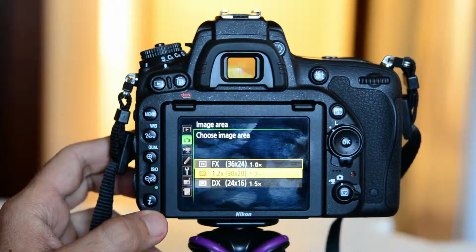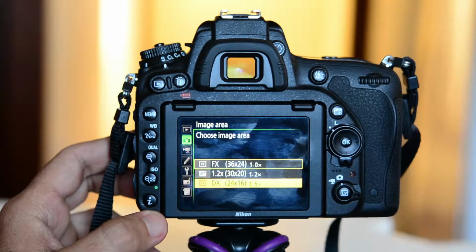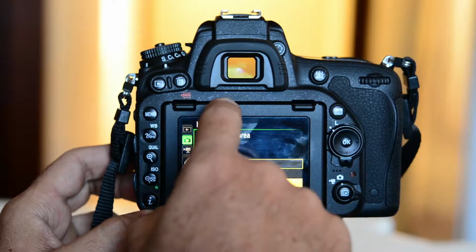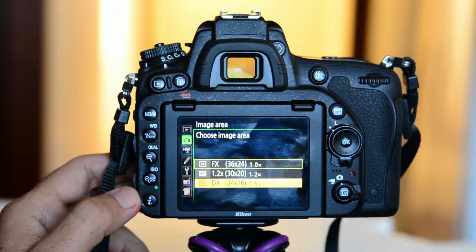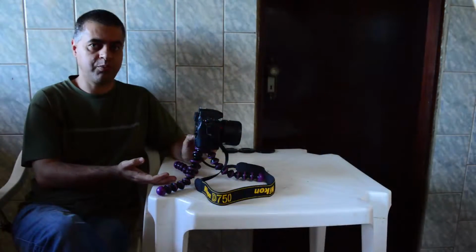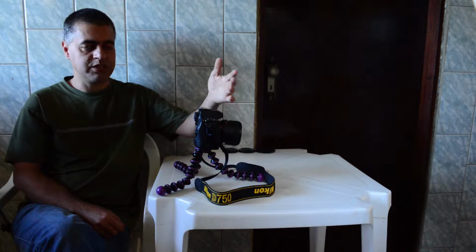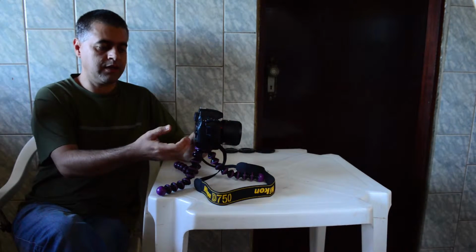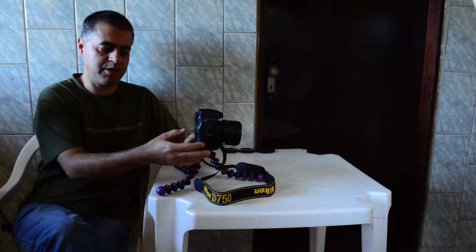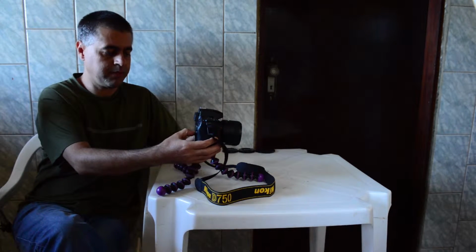For example, I can choose 1.2, and I can use the DX format, 1.5. With 1.5, just a little portion of the sensor will be used for the picture. We're not going to use the whole sensor, which I don't see the point for, because if you buy a very expensive camera like this, which is a full frame camera, I believe you will mostly use this option, FX. But at least you have options. You can choose DX and the other option here.